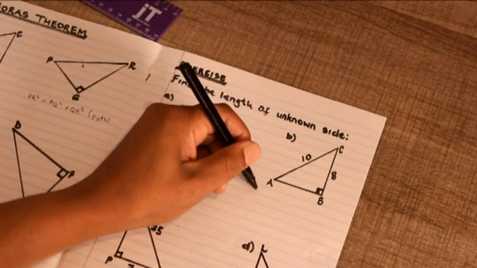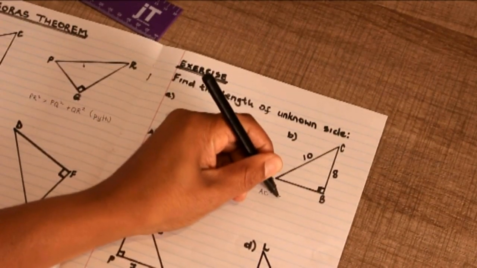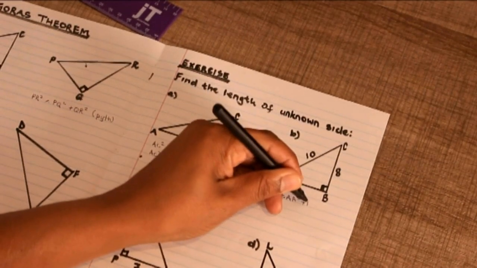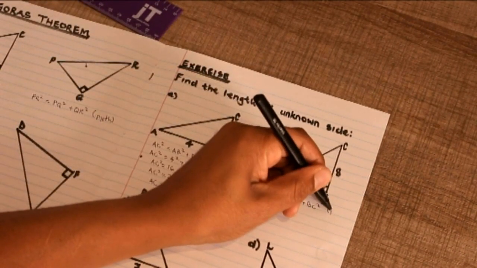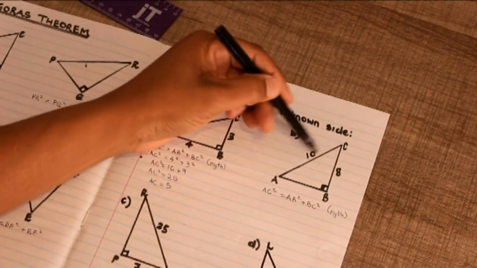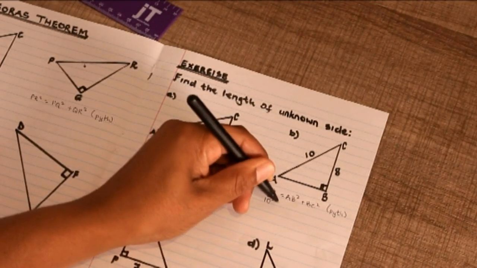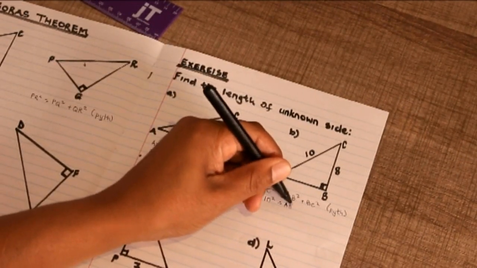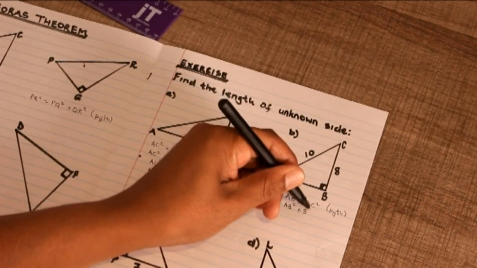Apply Pythagoras. The theorem says AC squared is equal to AB squared plus BC squared. Now let us substitute. This is Pythagoras theorem. Do we have AC? Yes, we have it. It's 10 units. So we are going to say 10 squared is equal to, do we have AB? No. Leave it as AB squared plus, what is BC? BC is 8. So it's 8 squared.